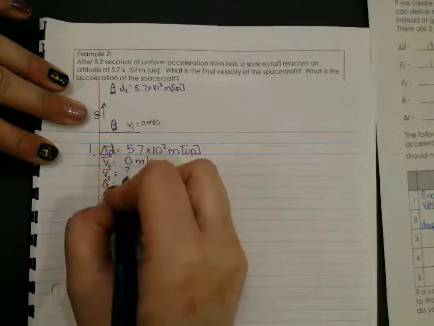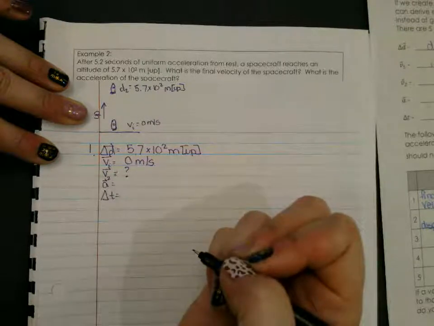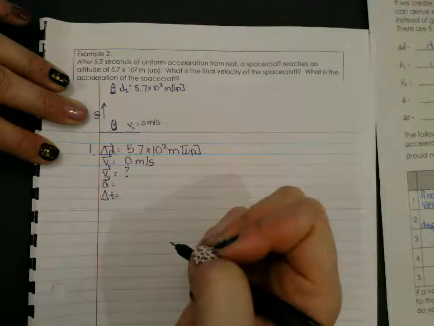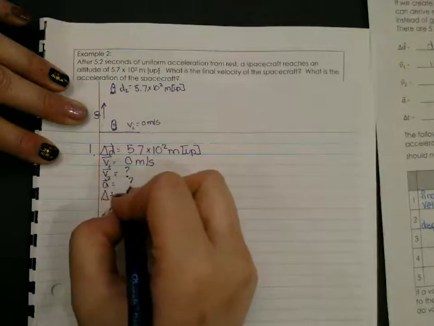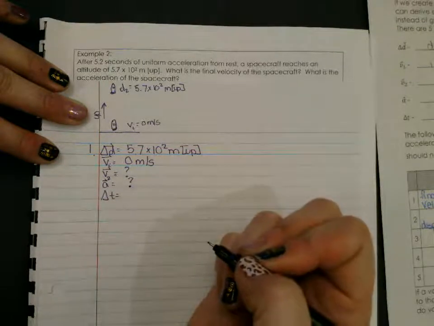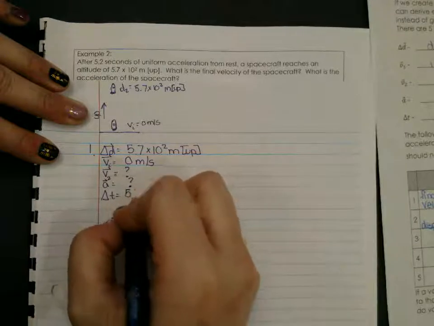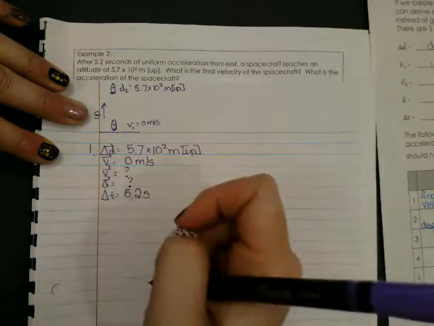We're looking for our final velocity. We're looking for our acceleration. And we know our change in time is 5.2 seconds.